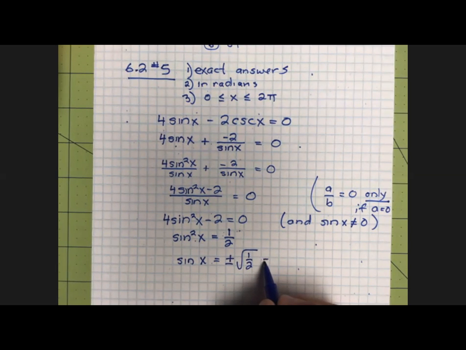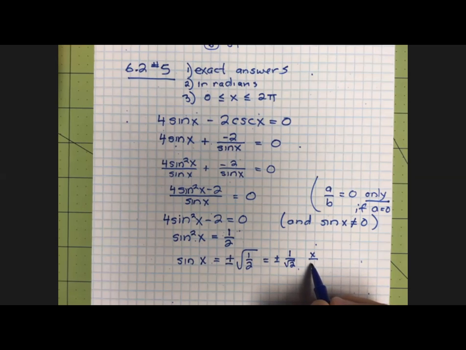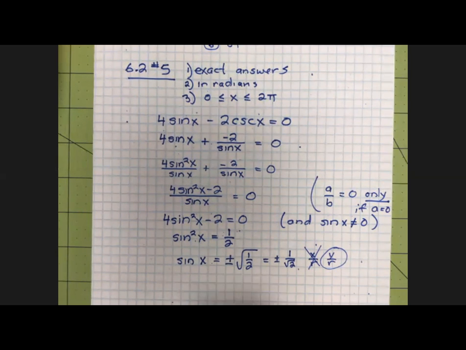And I do recognize this angle. Square root of 1 is 1, square root of 2. What angle is this? They want it exact. So x over r, y over r, sine is y over r. And 1 to root 2, that's the ratio of 45, 45, 90. But now look at what's going to happen. You have 4 chances to do this.